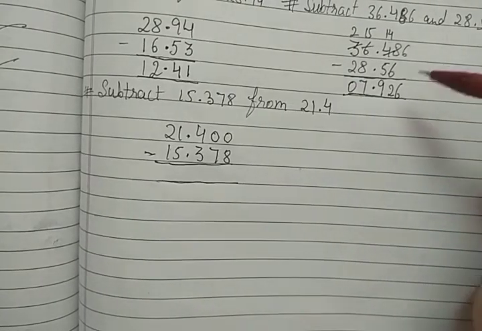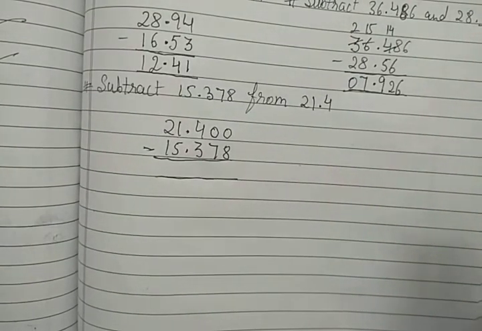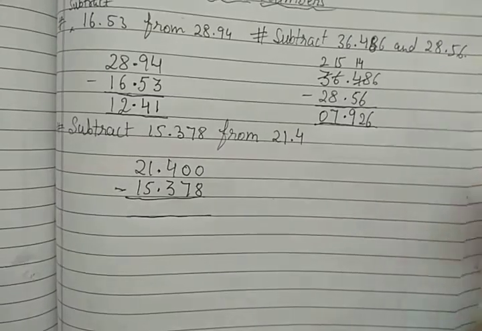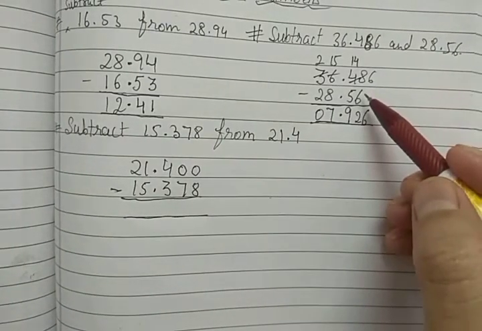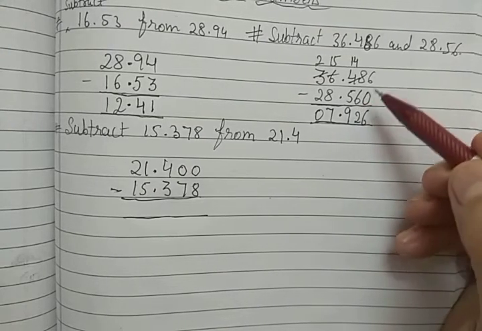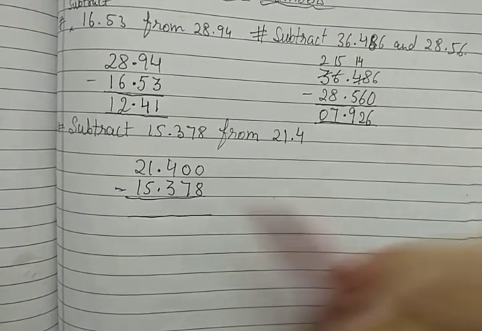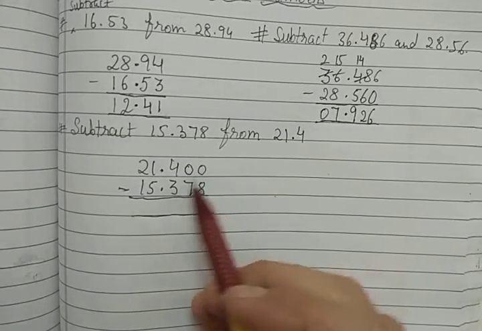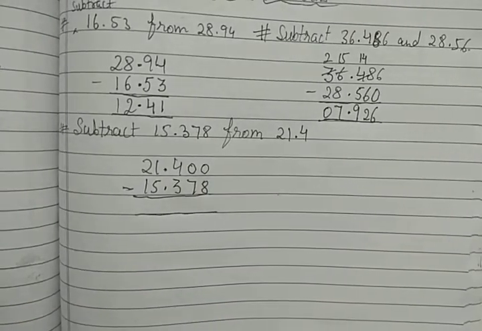So ऊपर जो हमने क्वेश्चन किया था, in that case also we can make them like. और इसमें हम 0 लगा सकते हैं. Then also कोई डिफरेंस नहीं पड़ेगा. 6 minus 0 is 6. Similarly here also हम 0 लगाएंगे so that it will be easier for us to subtract.